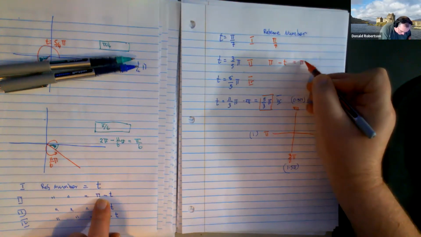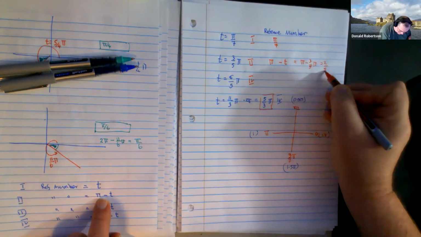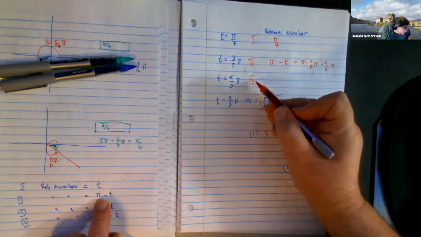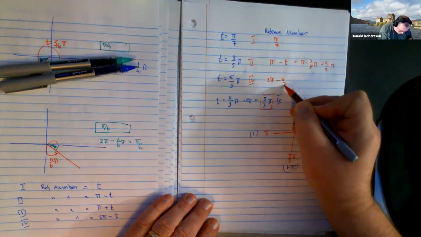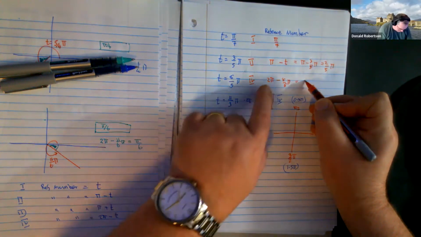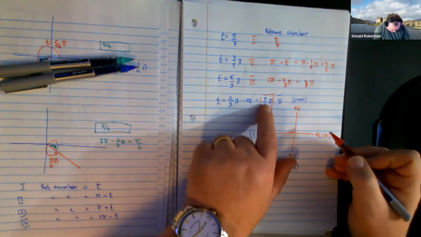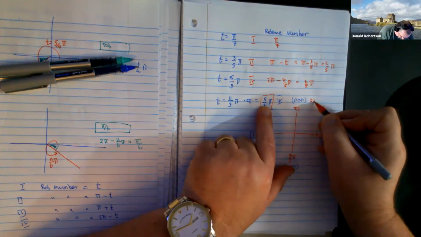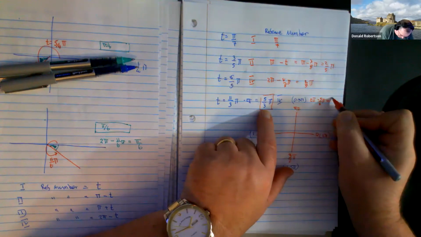So it's pi take away 3/5 pi, and the answer to that one is 2/5 pi. If you're in the fourth quadrant, isn't it 2 pi take away the angle? And I believe that is 10 take away 2/5 pi. And if you're 5/3, it's 2 pi again, take away that one, and I believe that leaves you with 1/3.